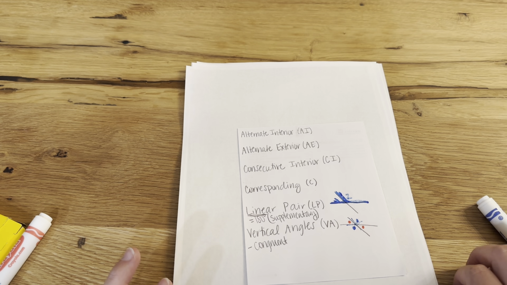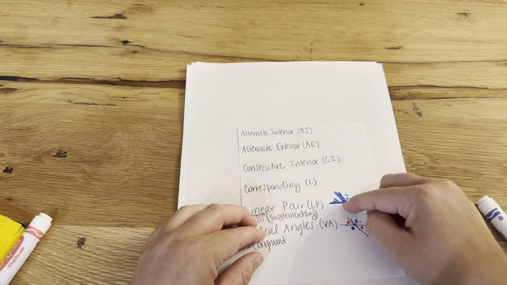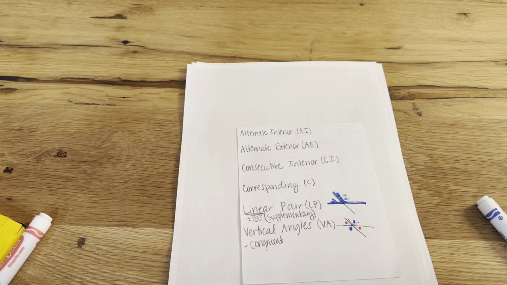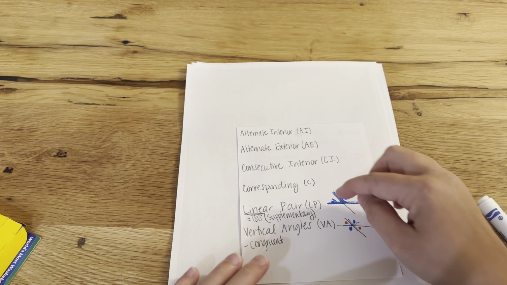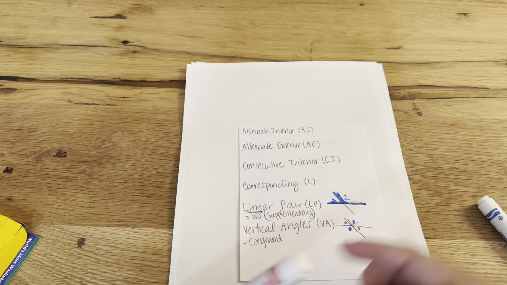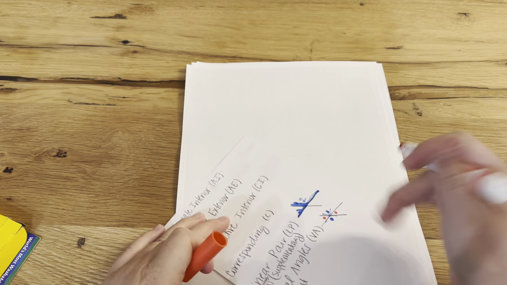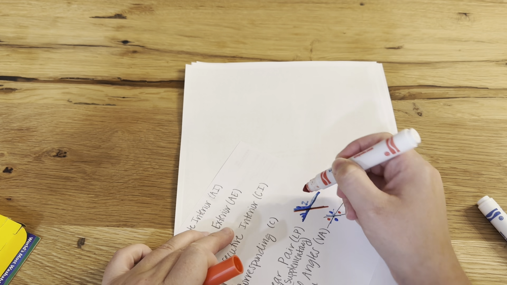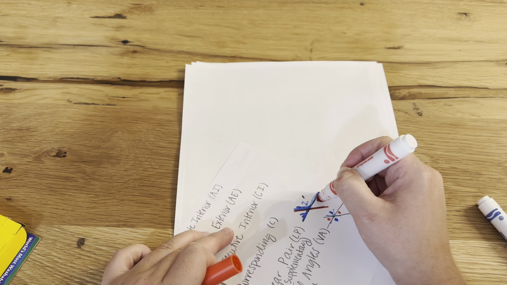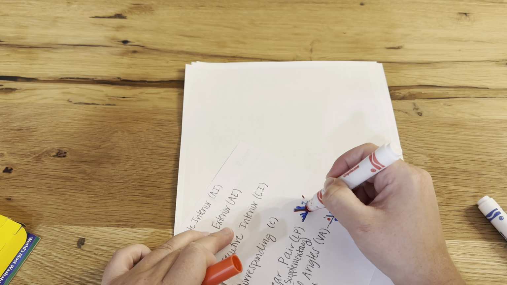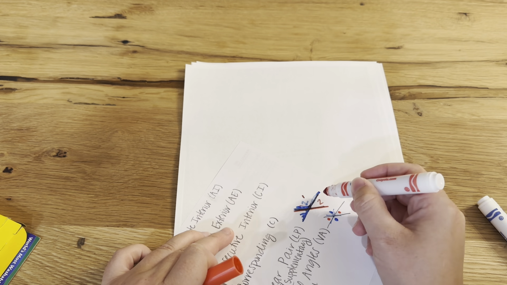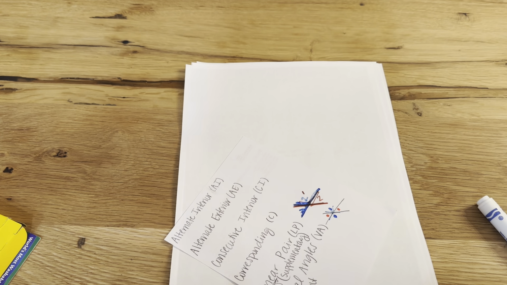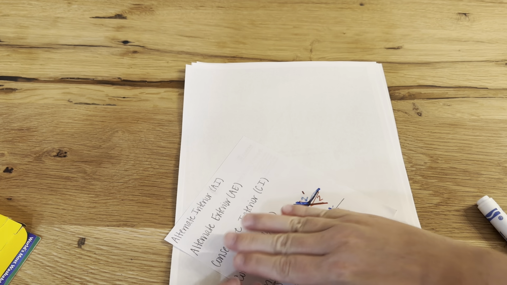Some publishers will say that they have to share a side, and some people say not. Typically a linear pair though, if you can make a line with them, then it's a linear pair. And so if I were to turn it, I could use this red line and this obtuse angle on the left here, and then this angle on the right would be a linear pair together because they make that line.